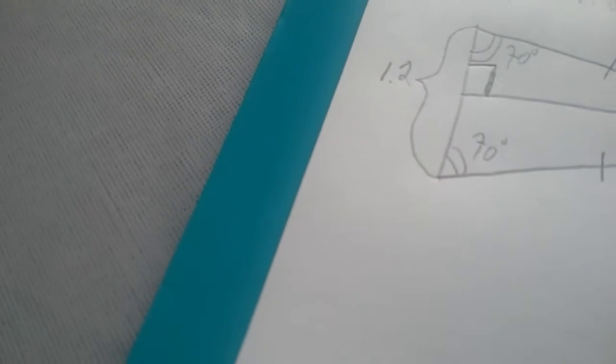And this entire thing is 1.2, which can be split up into 0.6 and 0.6. So 0.6 is the side length of this line right here. That's 70, and that's 70.